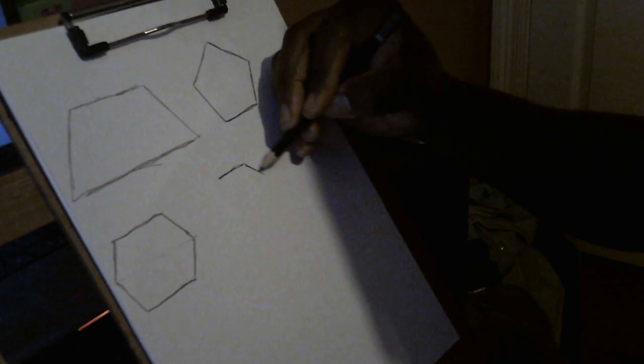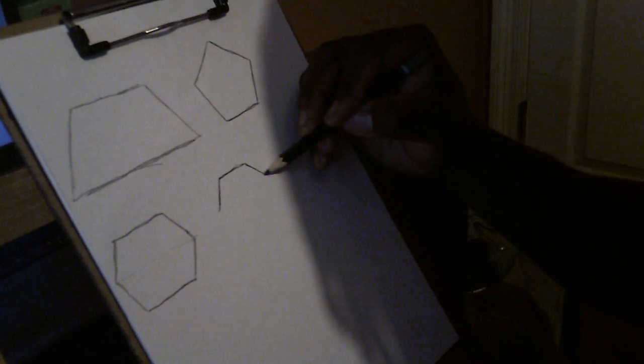So you got a flat line up here, and then one line going diagonal, and another line going diagonal. So here's where your extra two lines come in. You got two lines going parallel straight down.